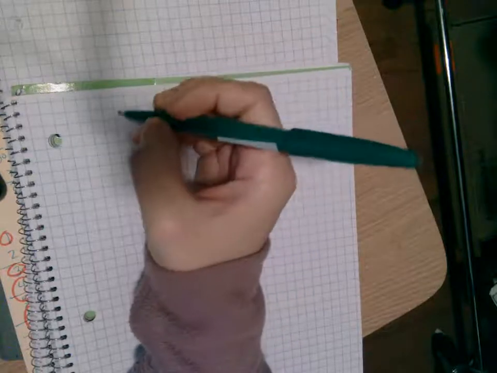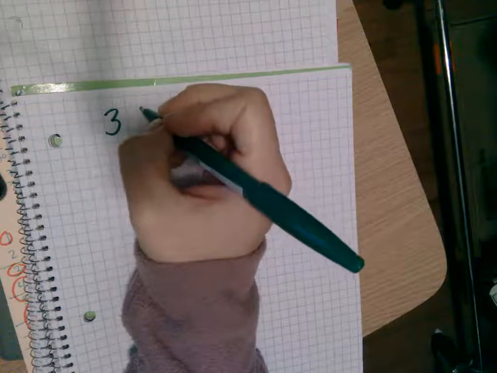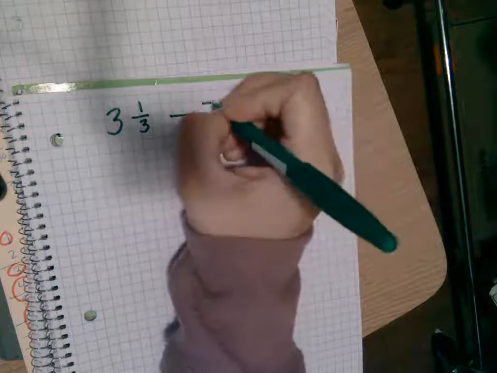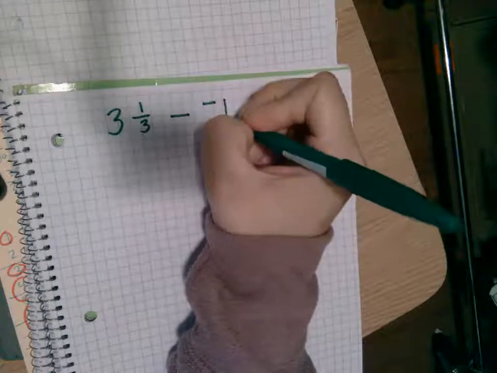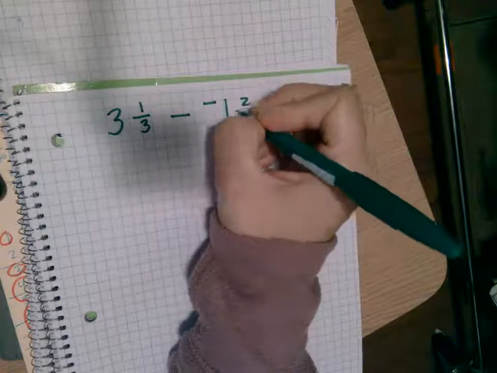Okay, let's do 3 1/3 minus a negative 1 2/9.